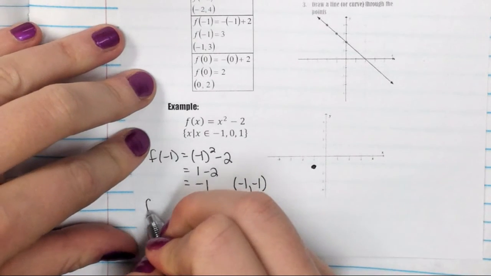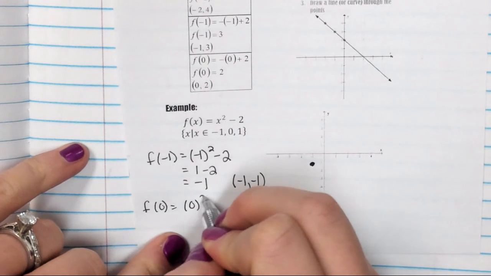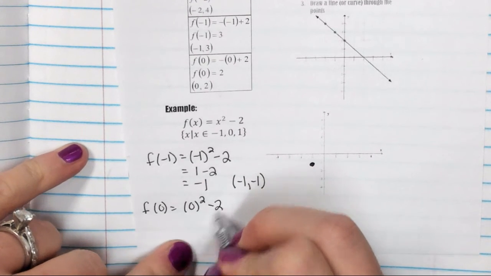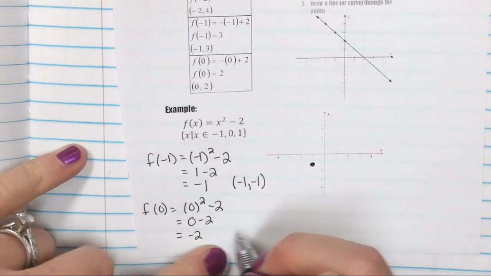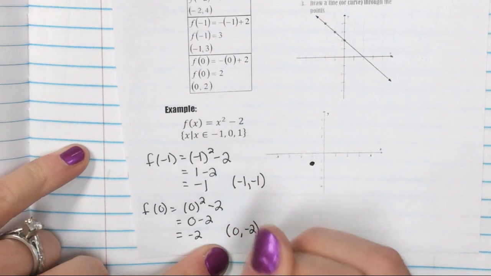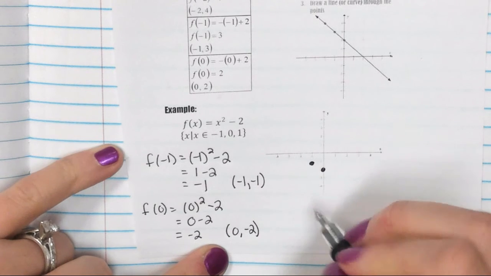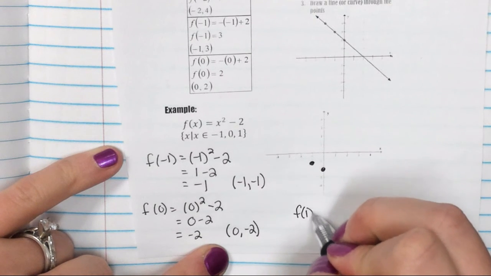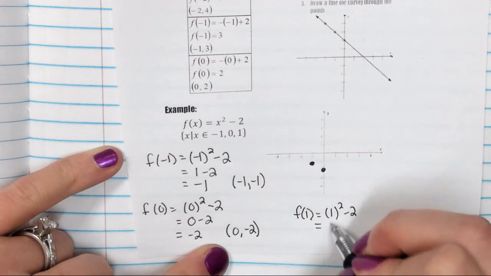All right, the next one is f of 0. So I have 0 squared minus 2. 0 squared is 0. And 0 minus 2 is -2, so my ordered pair is 0, -2. And the last one is f of 1. So I have 1 squared minus 2. 1 squared is 1.